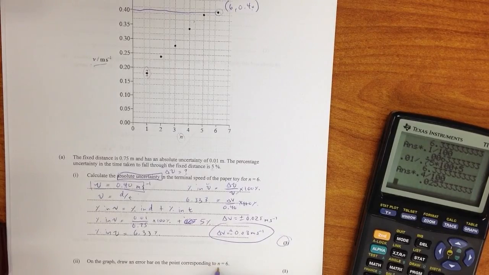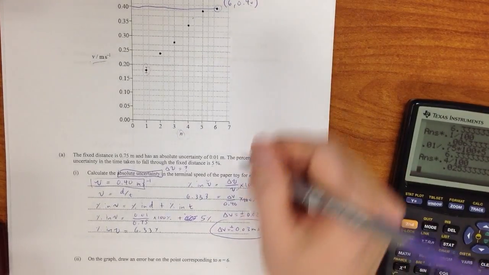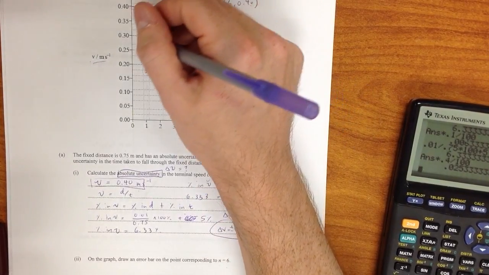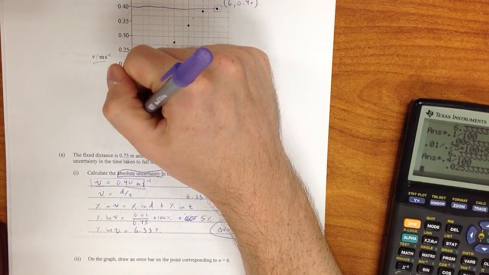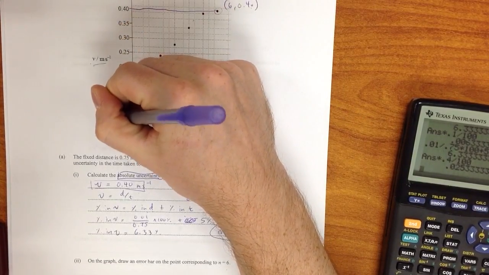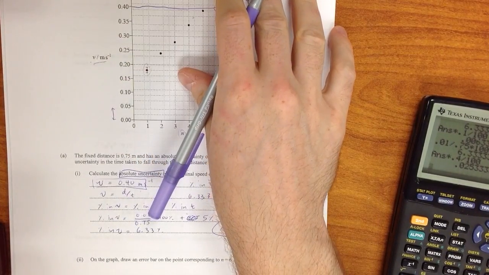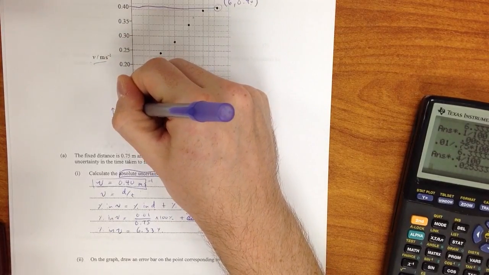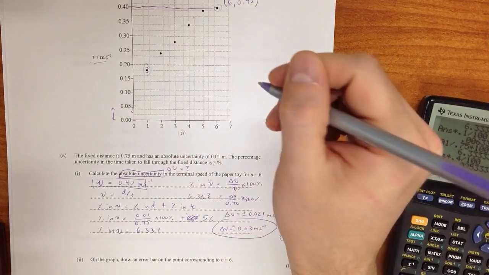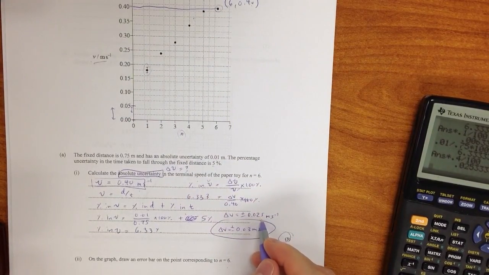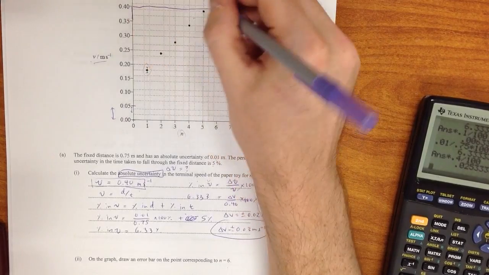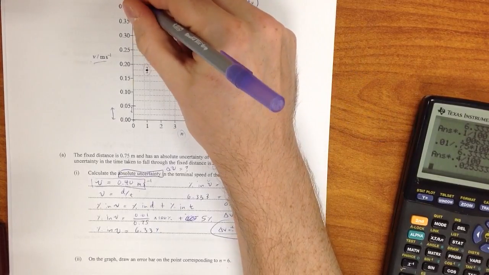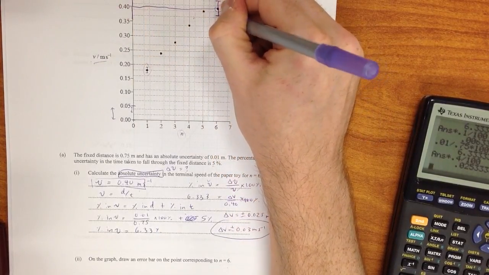Draw an error bar corresponding to N equals 6. Aha, that means they want us to draw 0.03. Well, let's think about this. From here to here is 0.05, and I want 0.03. So half of this is 0.025, which is exactly what I've got here. So I want to go half of this distance. Go halfway down, right about there, right? And then halfway up. There.